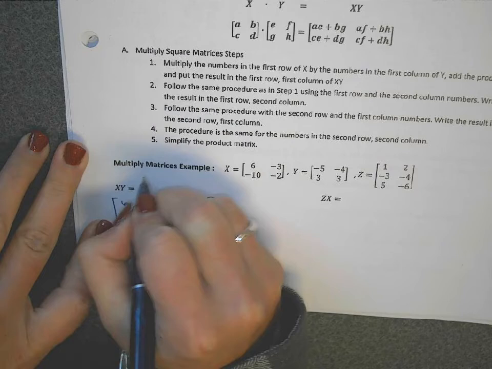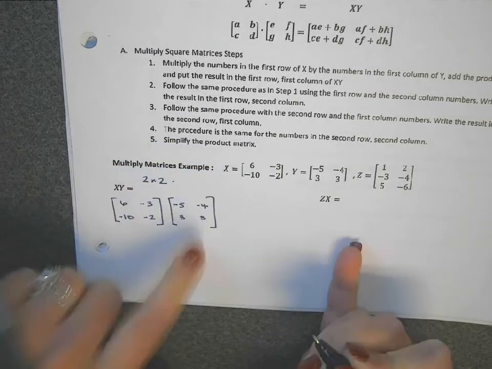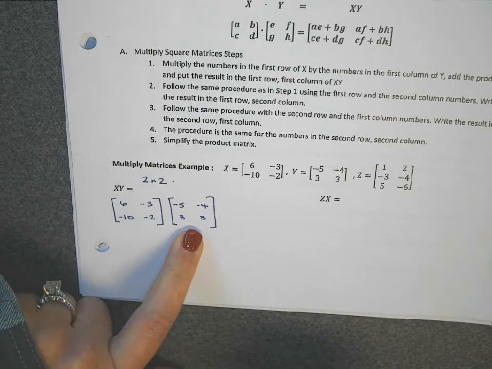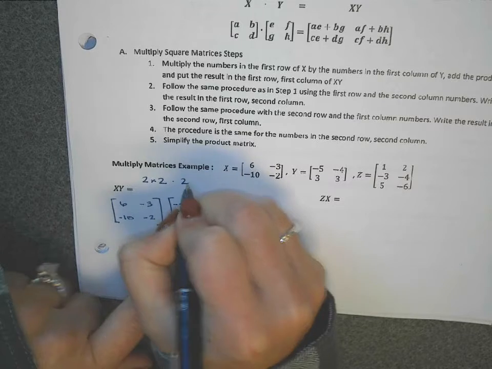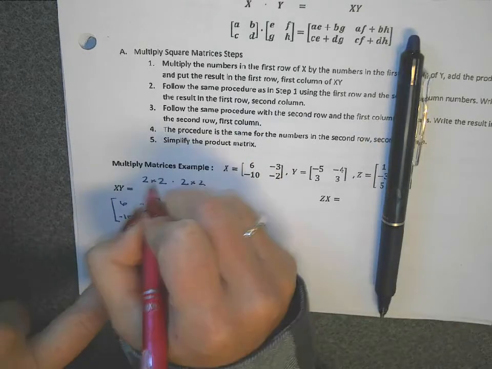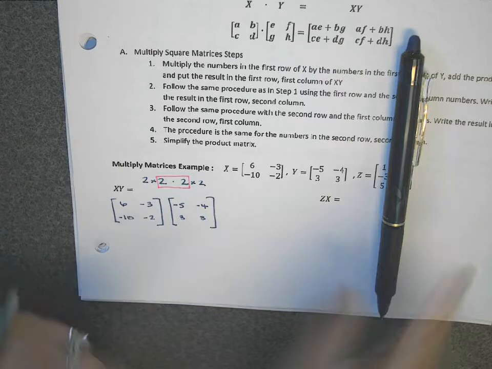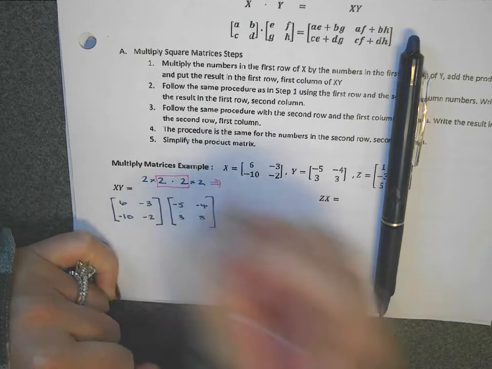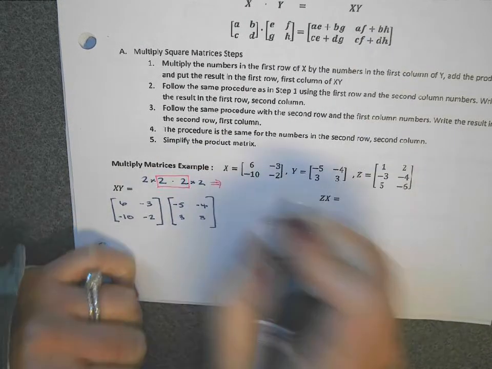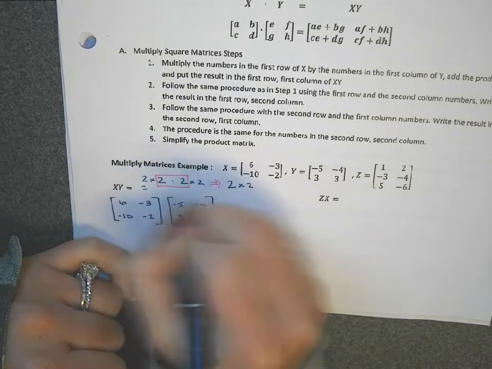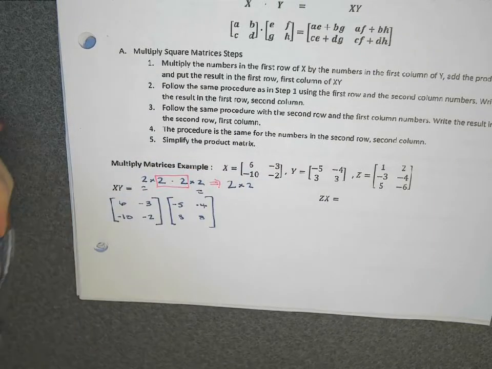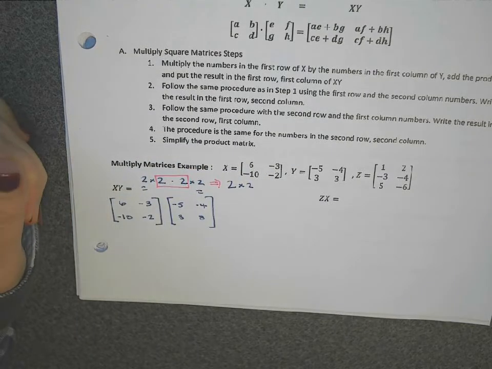A 2 by 2. Times, what are the dimensions of y? A 2 by 2. Can we multiply these? Yes. What is our answer going to be? A 2 by 2, because those are the numbers that are left on the outside. Are you with me so far?